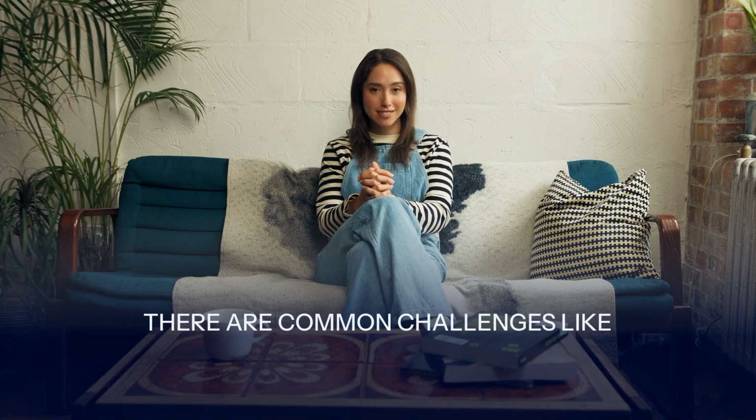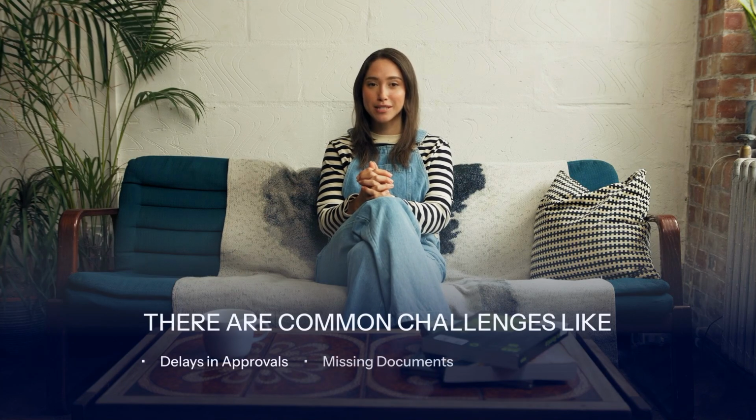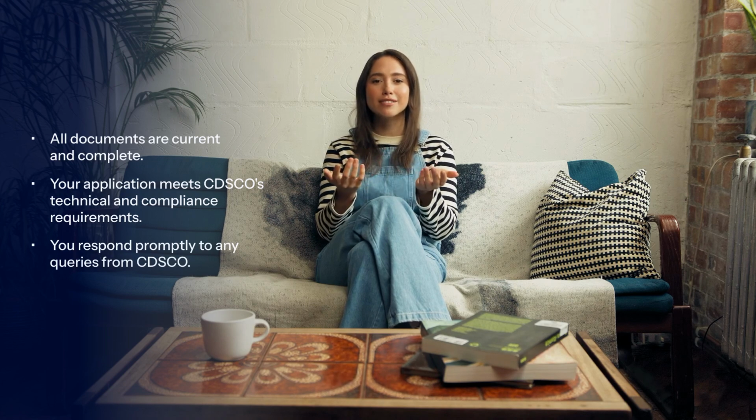While the process seems straightforward, there are common challenges like delays in approvals, missing documents, or compliance issues. To avoid these, ensure all documents are current and complete. Your application meets CDSCO's technical and compliance requirements. You respond promptly to any queries from CDSCO. If you're unsure about any step, it's always a good idea to consult a professional.